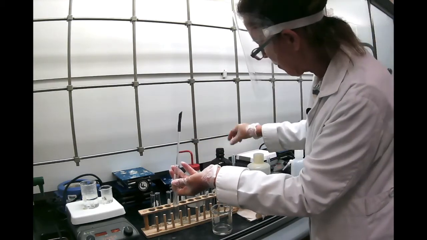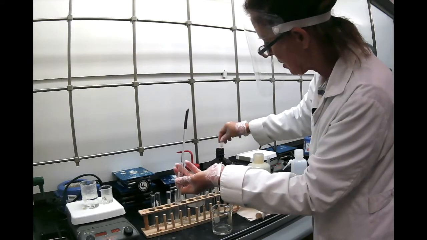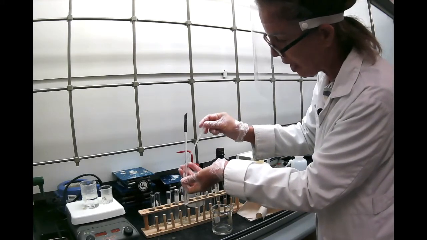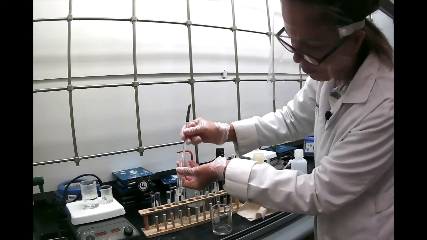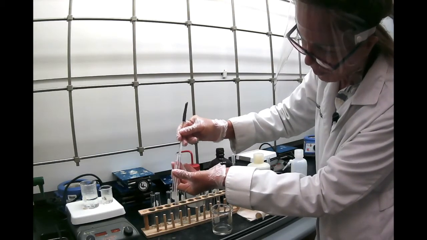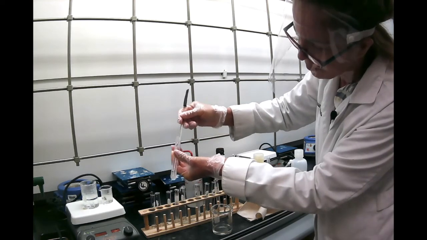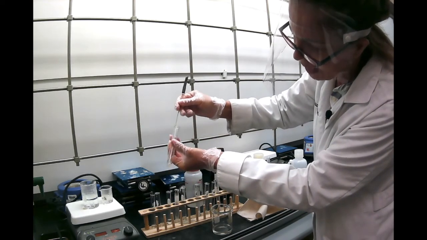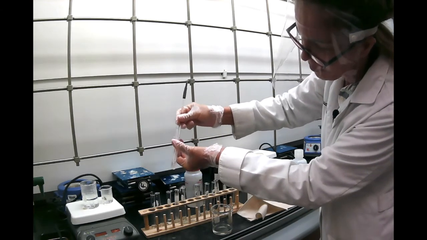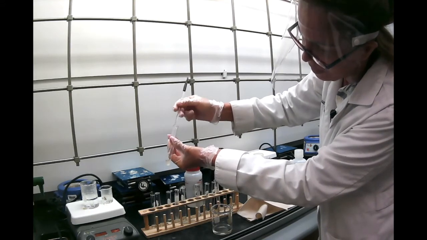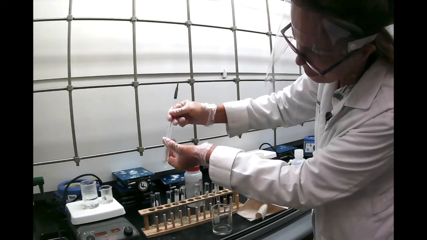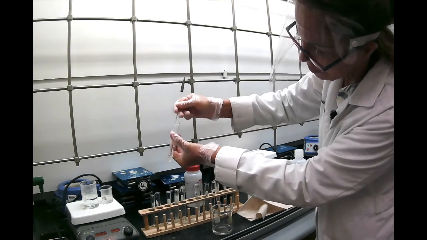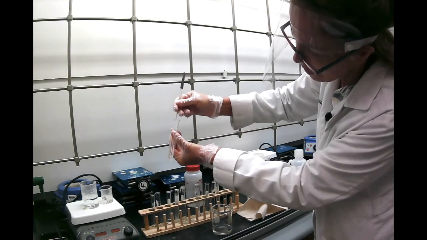Now, one problem with petroleum ether, it has the tendency to evaporate quickly, so I'm going to add a little bit more before it evaporates and see what happens. So we can say that it's slightly soluble. It's not completely insoluble. It looks like it is dissolving there, but not completely.